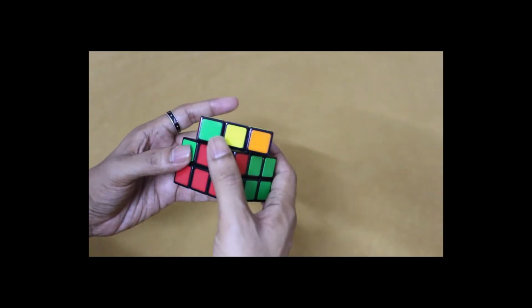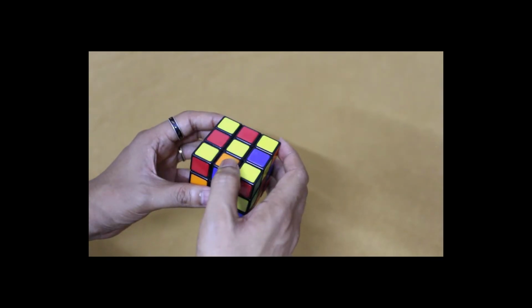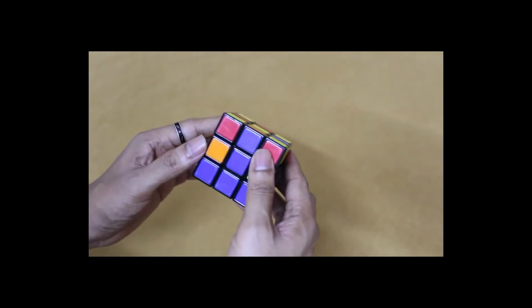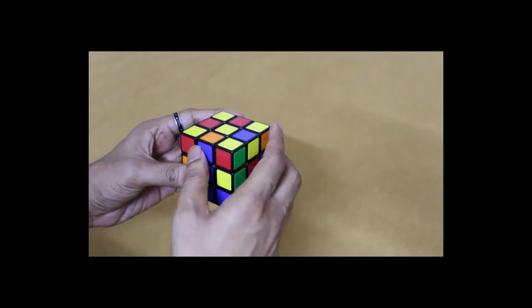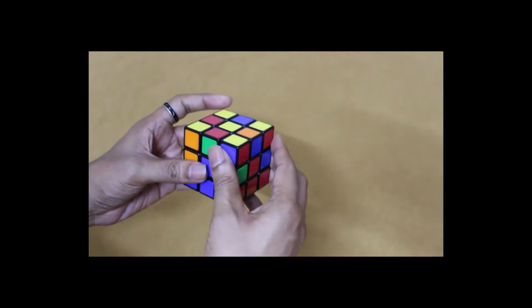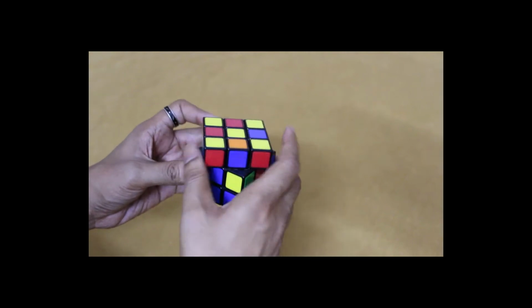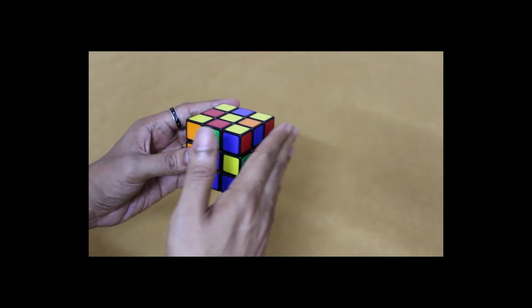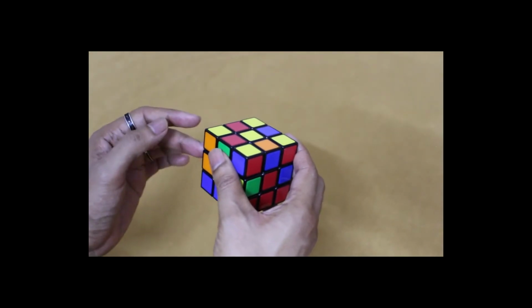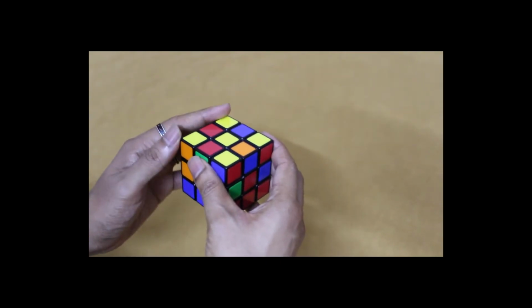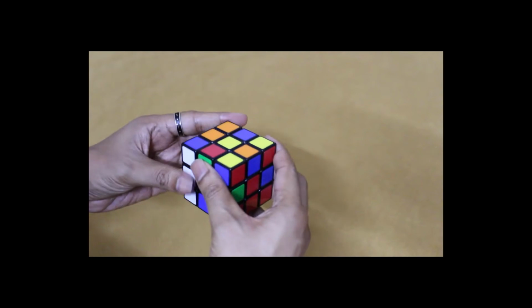So I have the blue and orange, that should go to my left side here. So what I need to do is, I have to hide it in the other direction. Okay, I have to match this, the color blue. I have to hide it on the right side so that it can move to my left side. Here I need to follow the left hand algorithm.